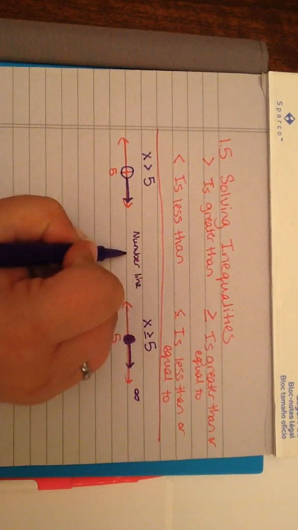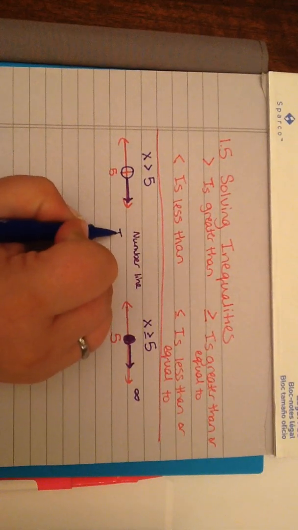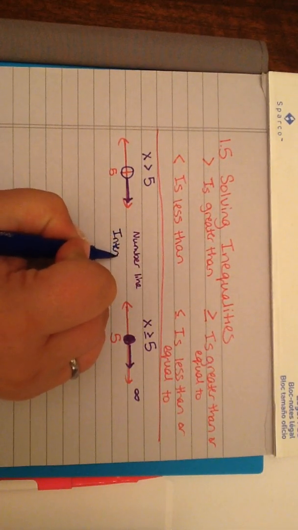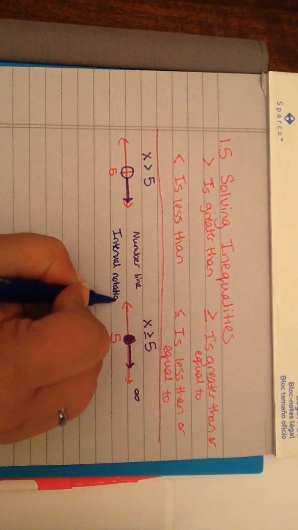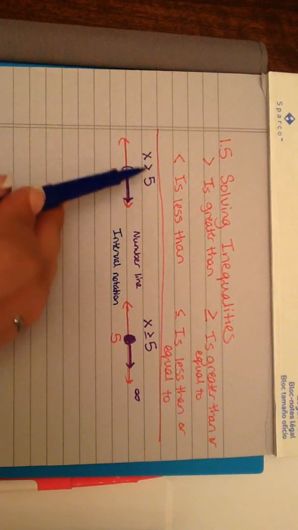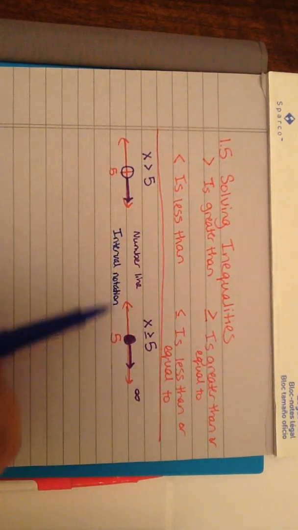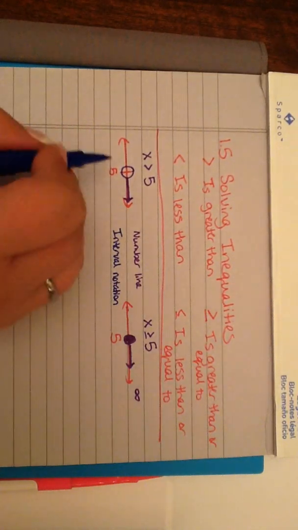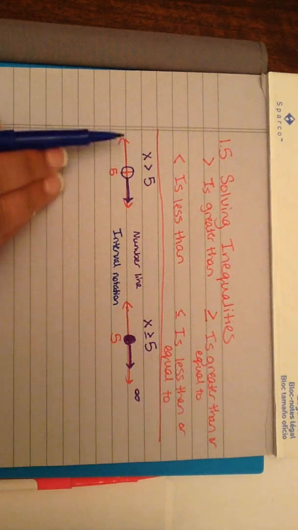But we also have something called interval notation. So you need to pay attention to how you're asked to list it. If you're asked to list it as an inequality, it'll look like this. If you're asked to give it on a number line, it will look like that. If you're asked to do interval notation, this is what it looks like. So you move from left to right just like you read.